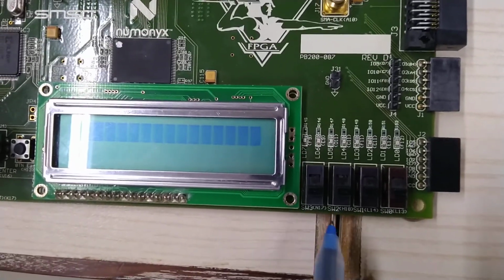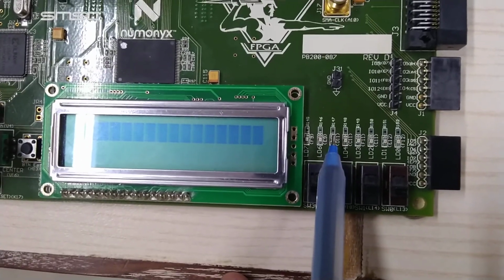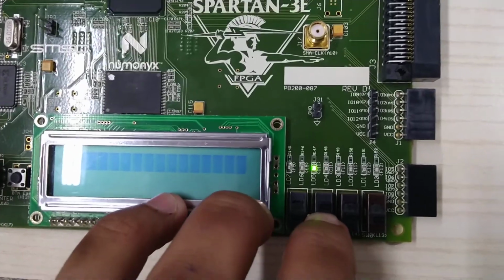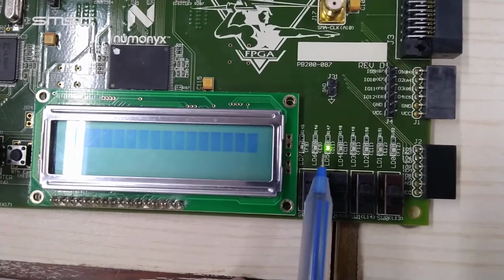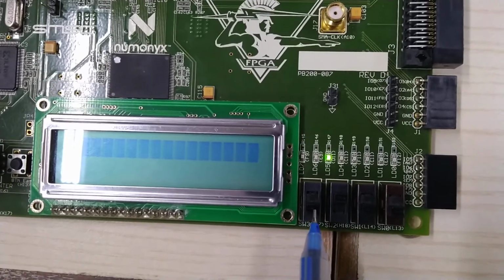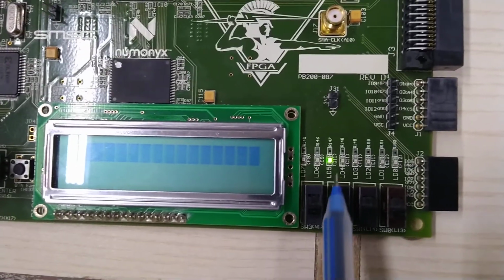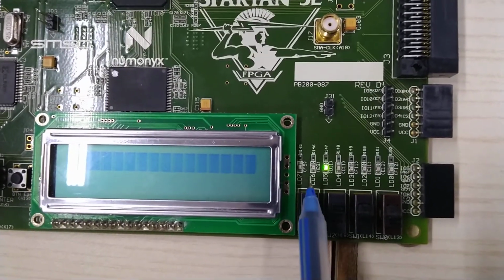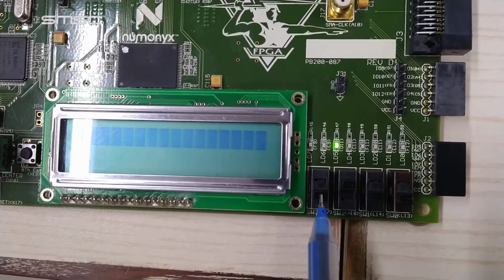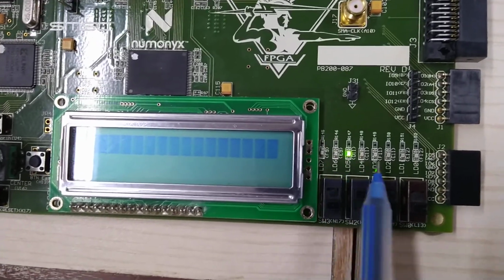Here we can see that when our input is 0000, our output is 0000. When we give input 0100, our output will be 0010, because our input will be reversed. This bit comes to out 0, this as out 1, this as out 2 and this as out 3. So our input is 0100 and output is 0010.